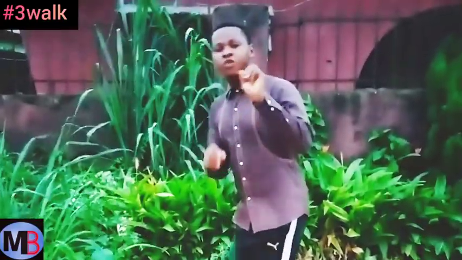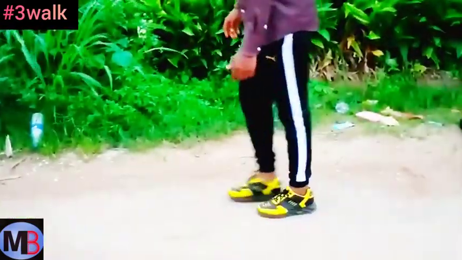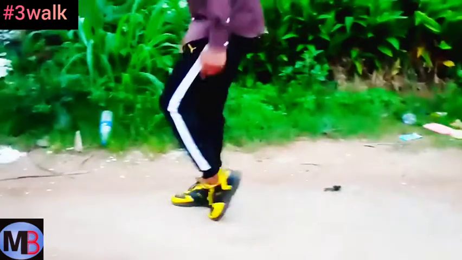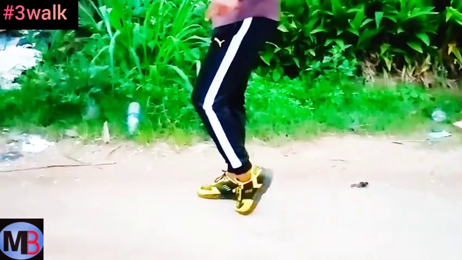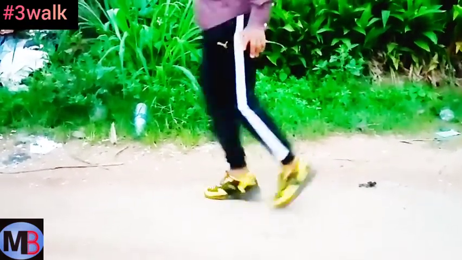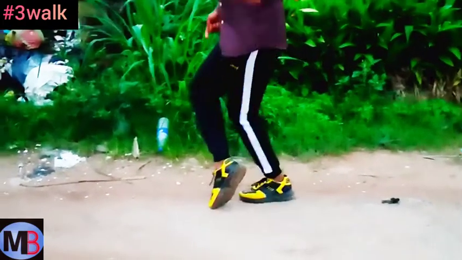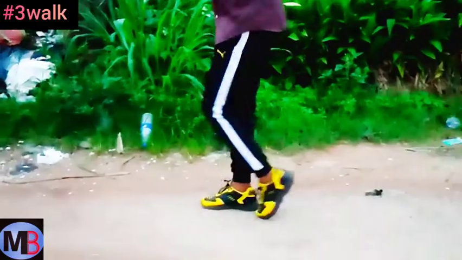Then after you've done the 3-walk, then to cap it all off, what you gotta do? 1, 2, 3. Then this your right leg moves up. Then while you stand on your left leg like this, boom. You see? It's like this. Boom, boom, boom. There you go. Boom. You go. Boom. So simple. You go. Boom, boom, boom, boom.